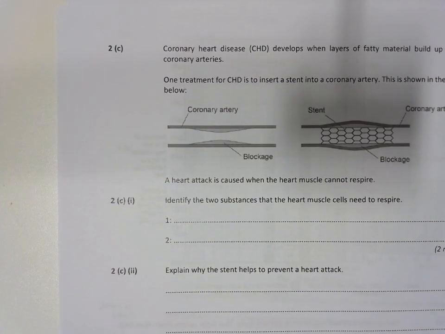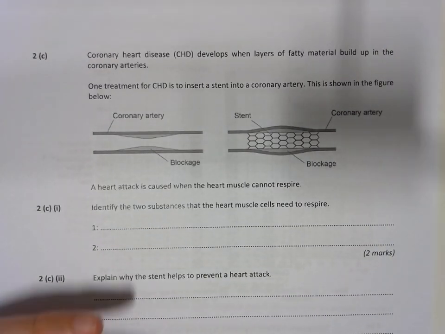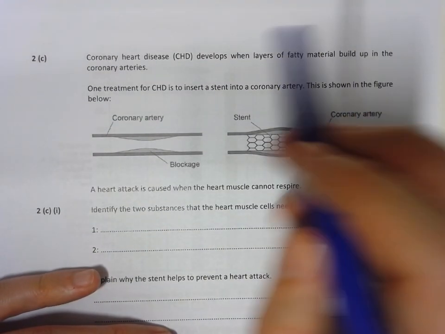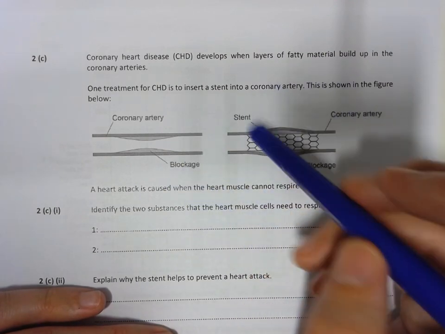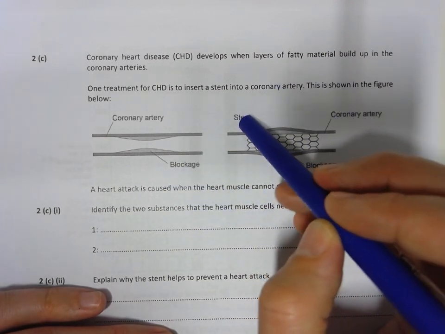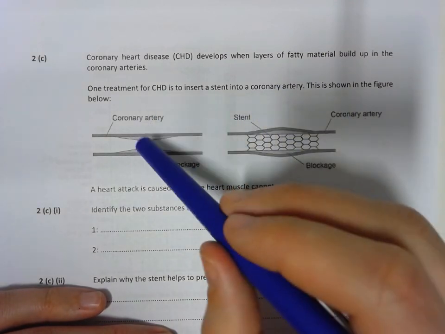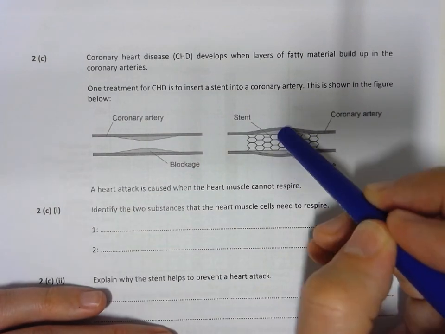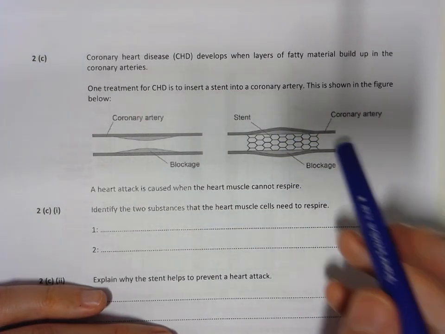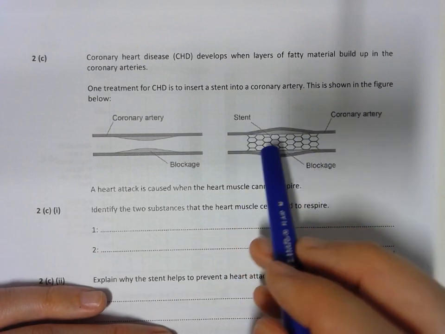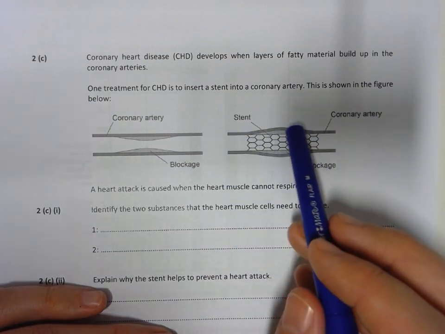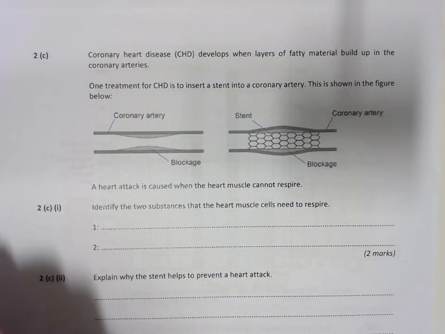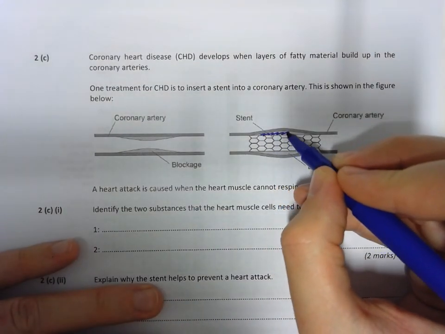Coronary heart disease. Now, it develops when layers of fat build up on coronary arteries. You should be familiar with this treatment. It's a stent. It's put into a coronary artery. It expands the width of the coronary artery, and that allows blood to more easily flow through because there's more space. You can see the fatty deposits here. I'll just shade them in blue to make it really clear.